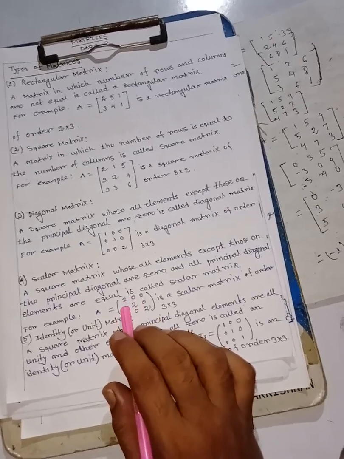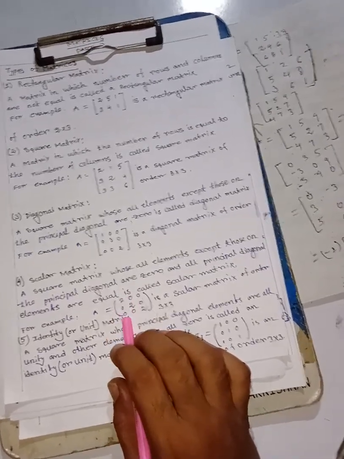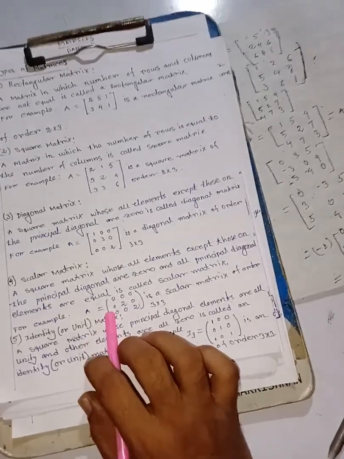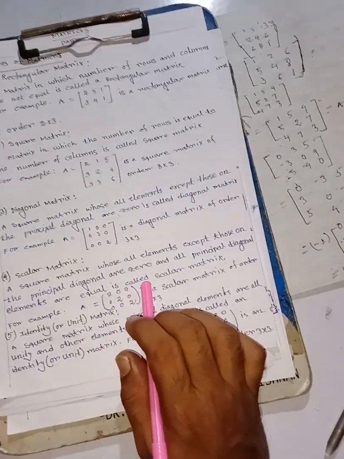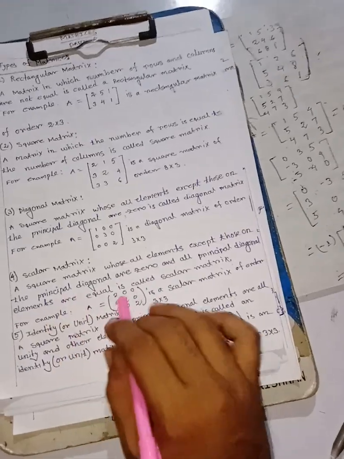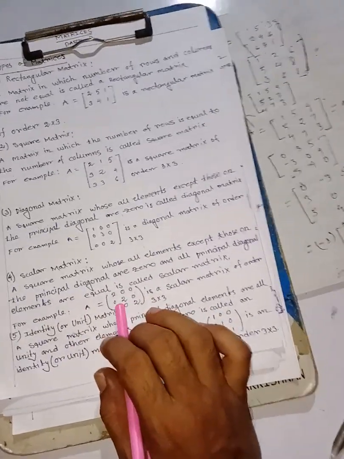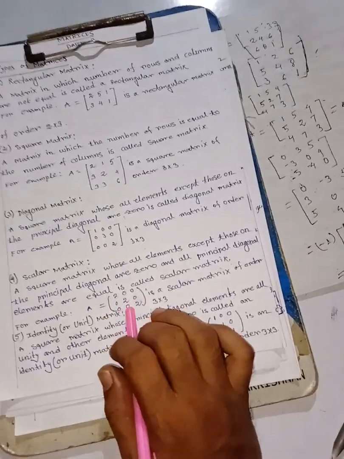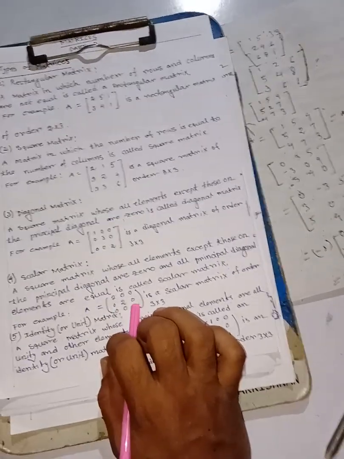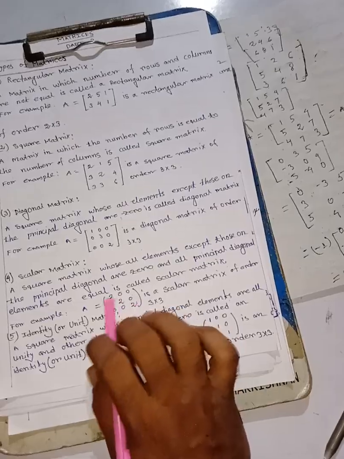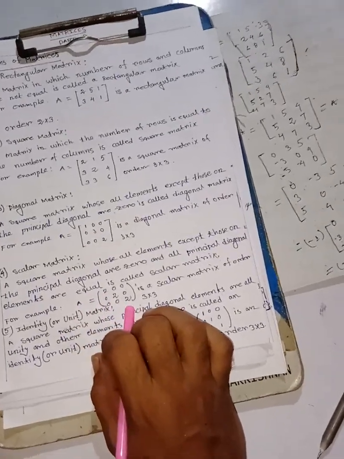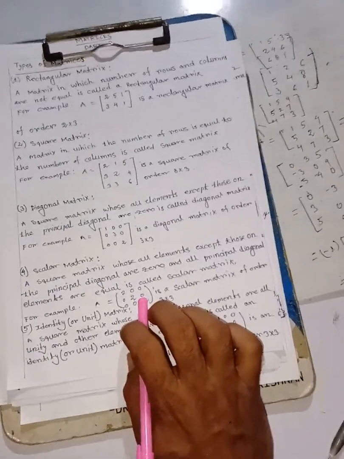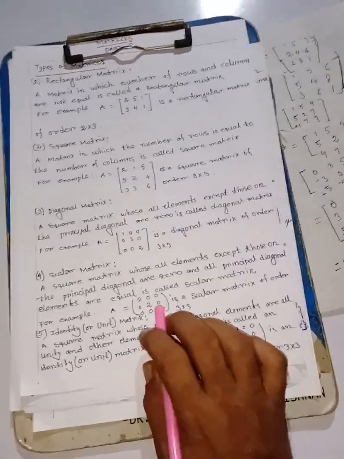The number of rows 1 2 3 is equal to the number of columns 1 2 3, and all elements except those on the principal diagonal are 0. All principal diagonal elements 2 2 2 are equal. So matrix A is a scalar matrix.